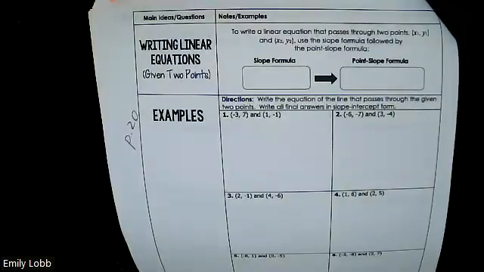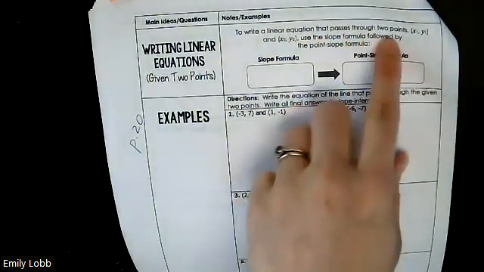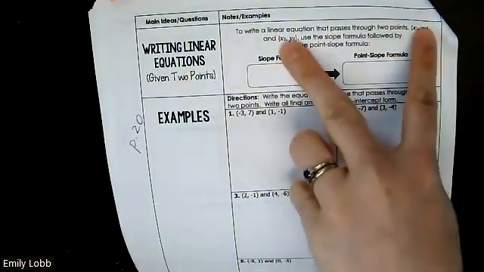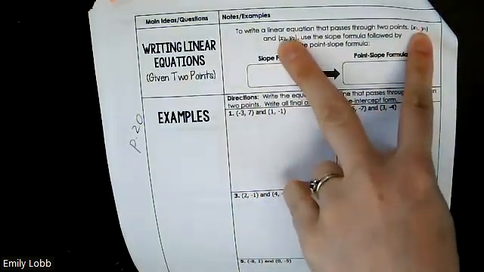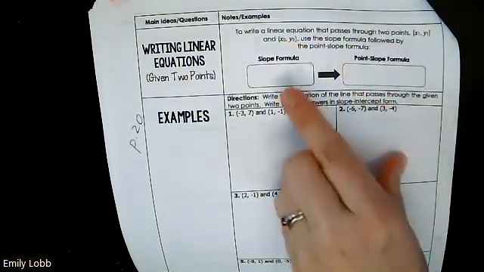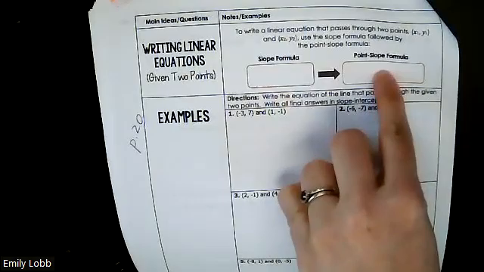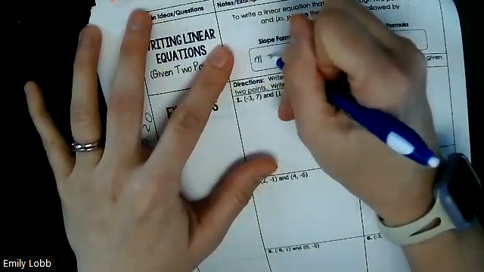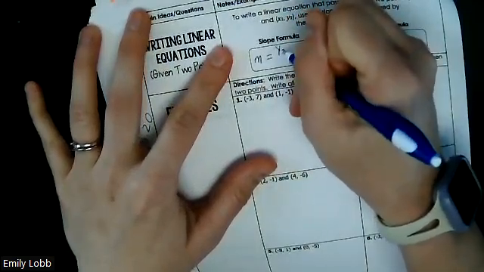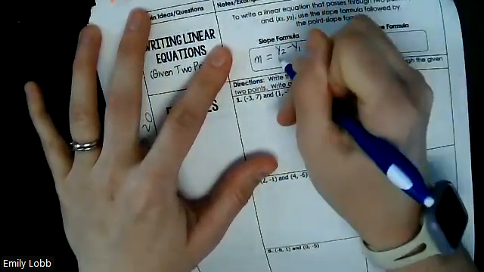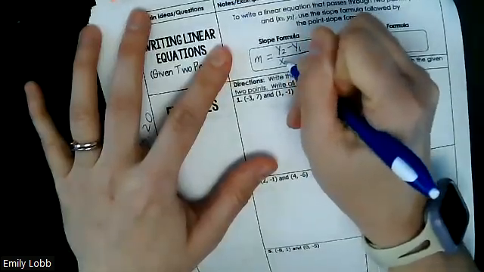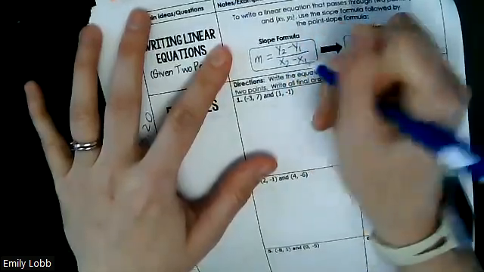Kind of doing what we did yesterday, but combining the last couple of days. So to write a linear equation that passes through 2 points, remember we can label any 2 points x1, y1, and x2, y2. We can use the slope formula followed by the point slope formula. So if we're finding our slope, m is equal to y2 minus y1 to find our change in y, divided by x2 minus x1 to find our change in x.